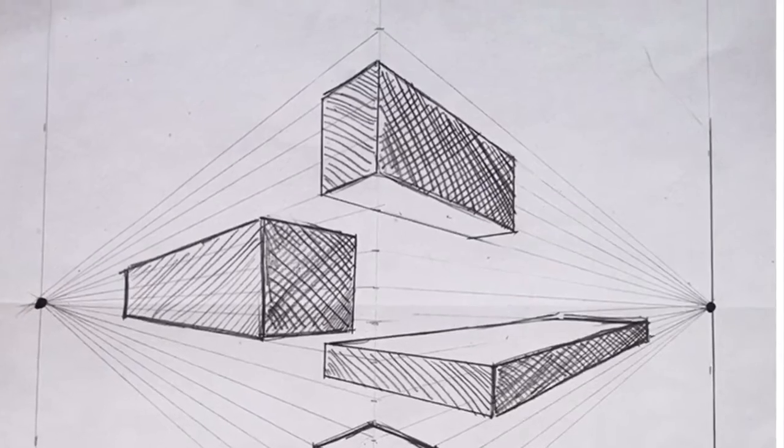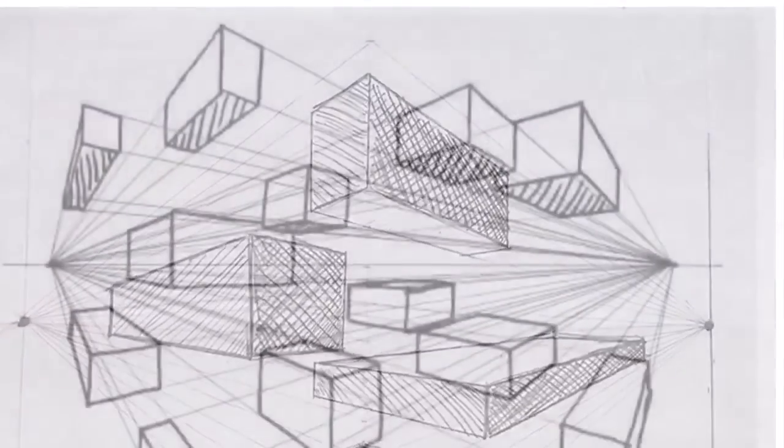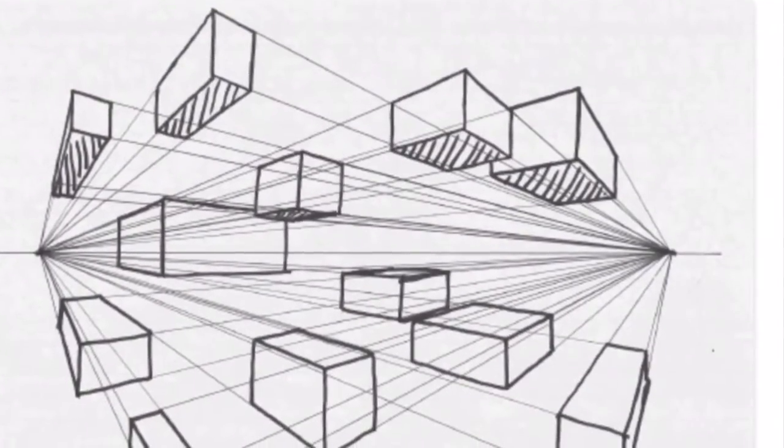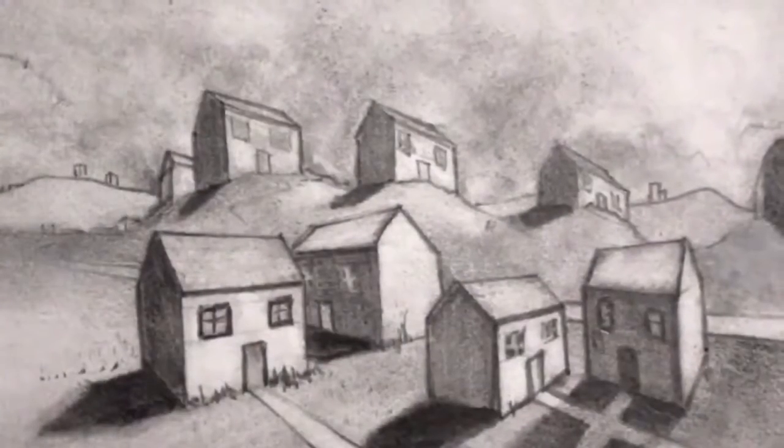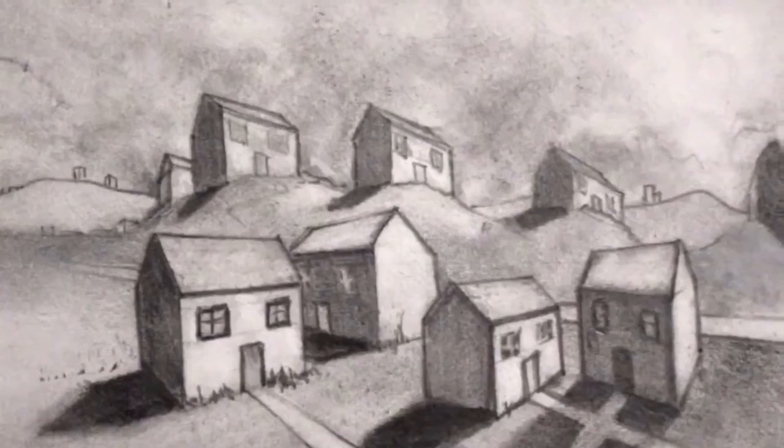So today's lesson is going to just build on what we did last week, which is drawing rectangular prisms in space using 2-point perspective. Your final drawing will look a little bit like this, with a bunch of houses scattered around and some in the background in the hills.